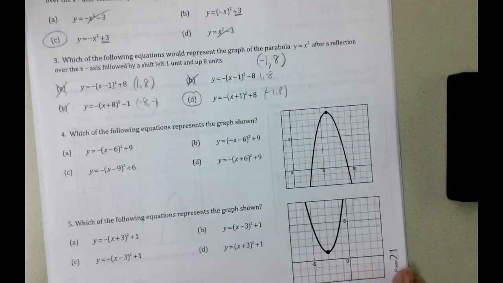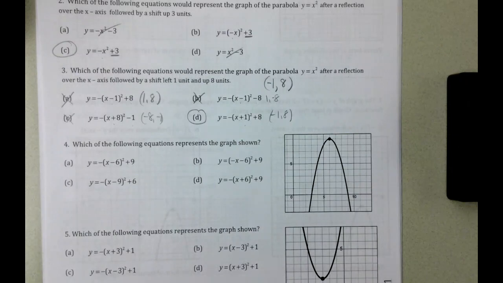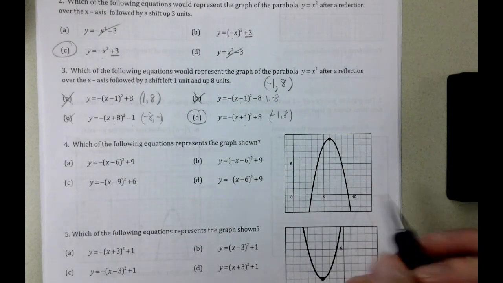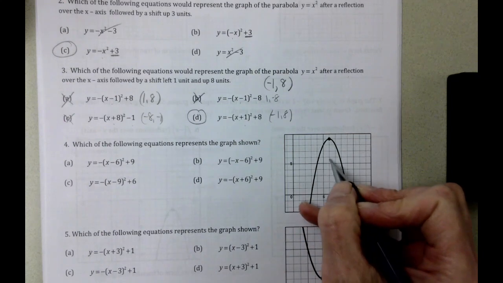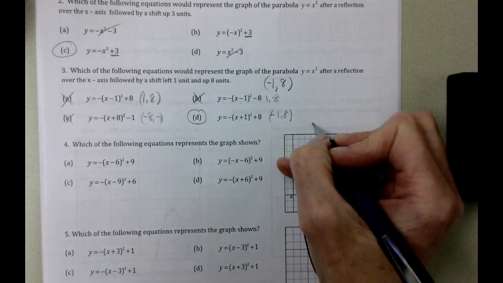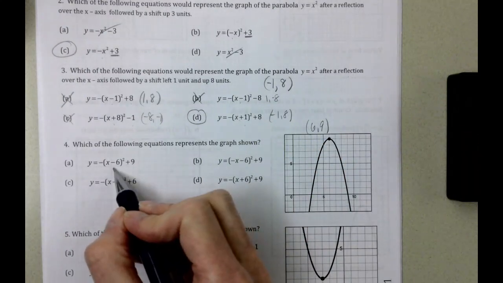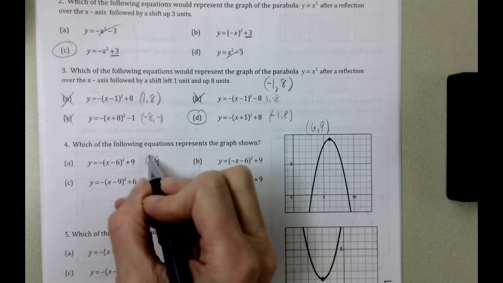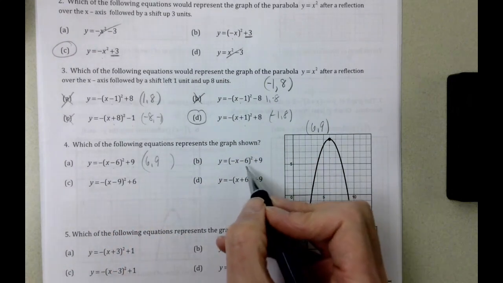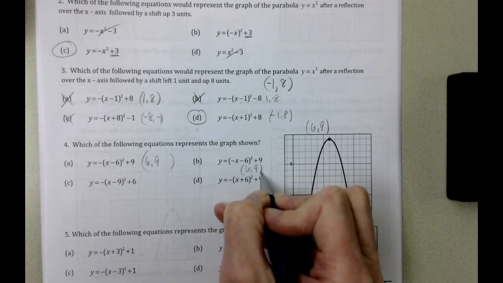Number 4. Which of the following equations represents the graph shown? Let's approach it the same way. Let's look at our vertex here, which is 6, 9. So if we look at the vertex here, change the sign, keep the sign. That one's a possibility. But so is this one. Change the sign, keep the sign.